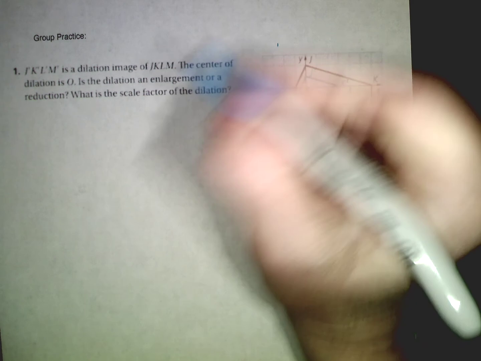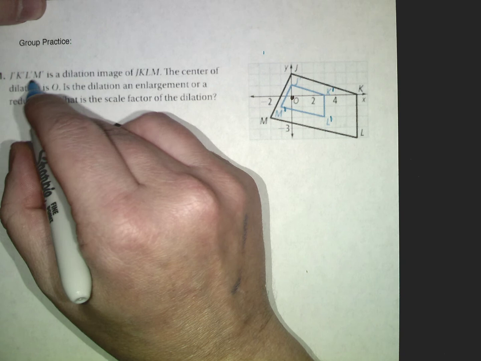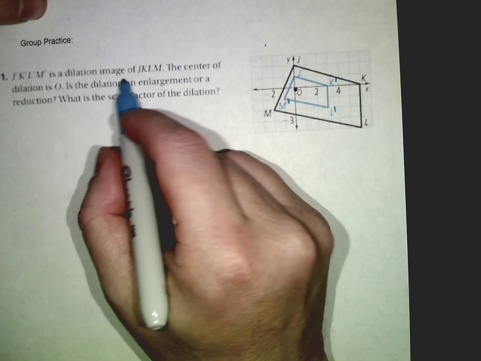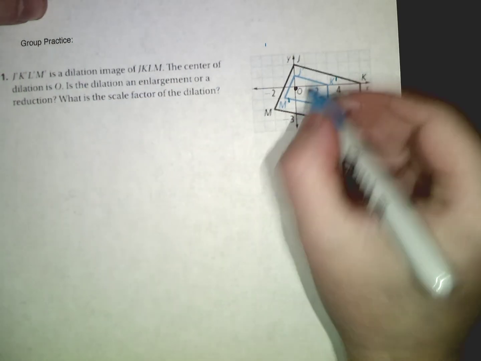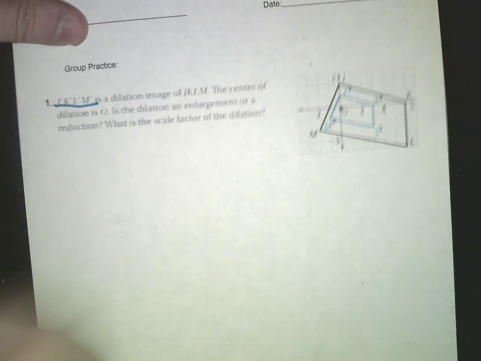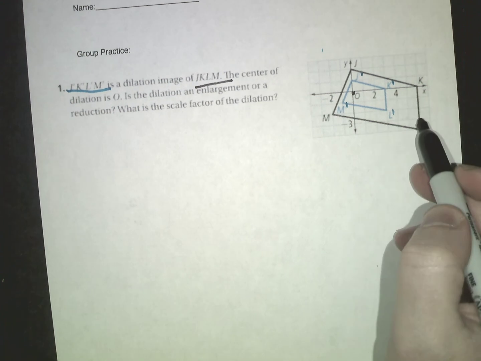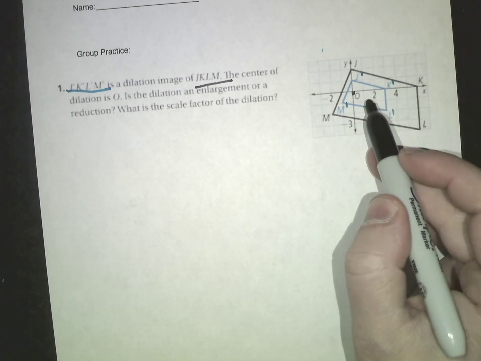Now it says J prime, K prime, L prime, M prime is a dilation of image JKLM. The primes aren't coming out very clearly, so I'm marking them again. The blue one is this, and the black one is the original. So it started out as the black one and became the blue one.